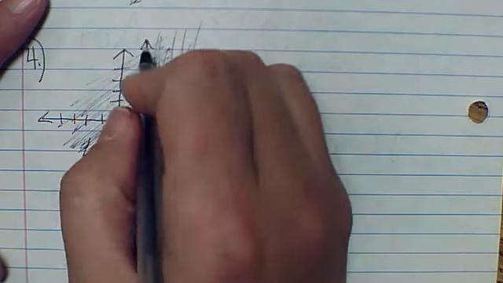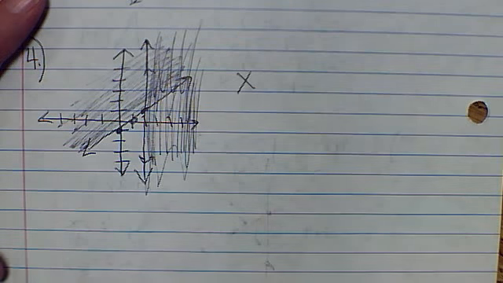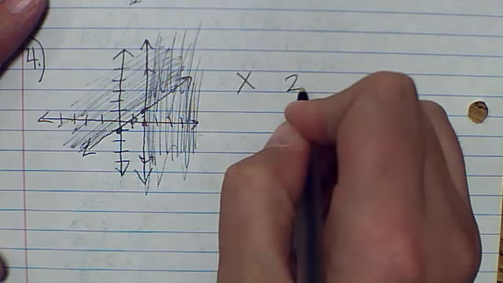So if this is my graph, to get my inequalities, I'm going to first look at this vertical line. All vertical lines are in the form x and a number. The number comes from the x-axis right there, so it's 2.